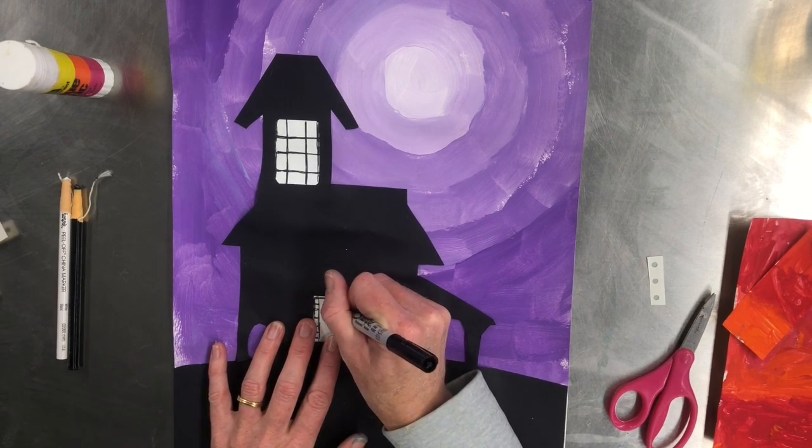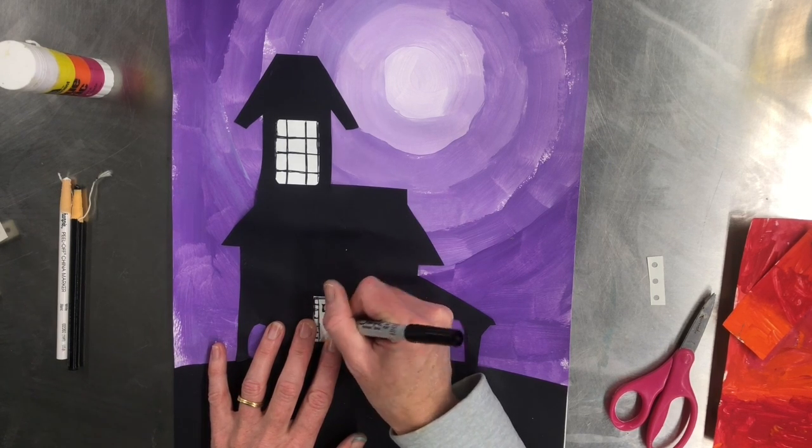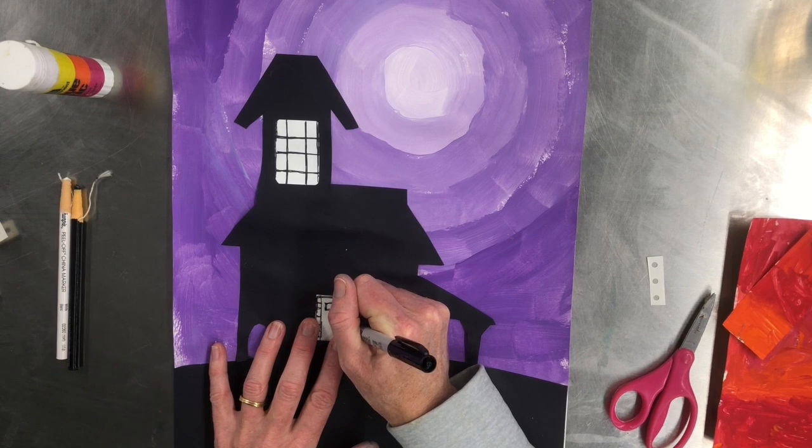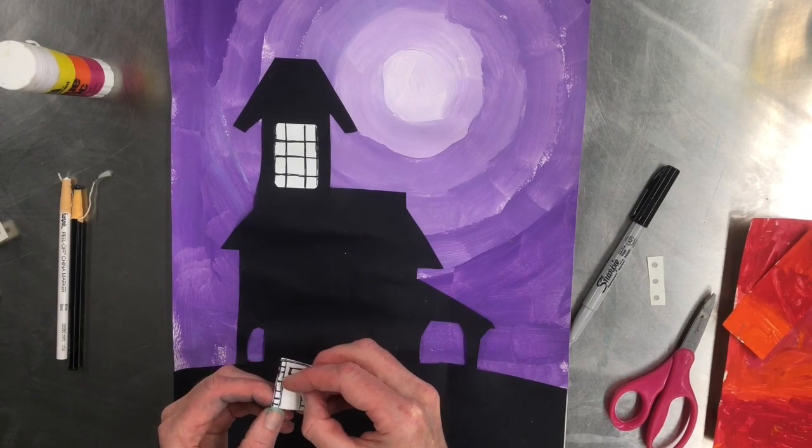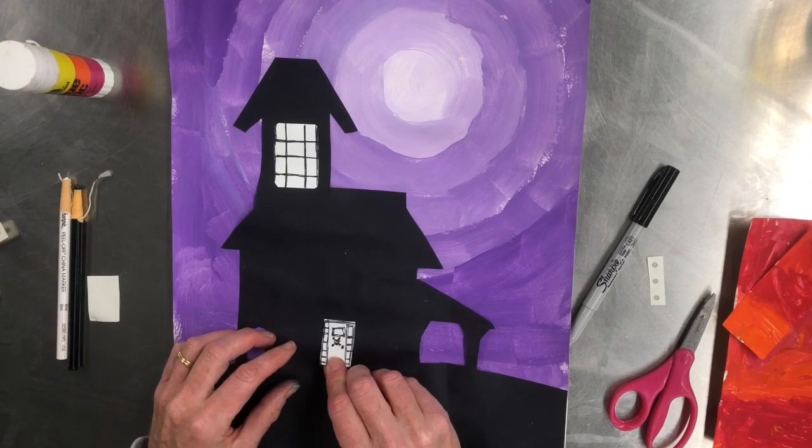And the glass here, and a handle, maybe a door knocker. Sometimes I have creepy door knockers, skull and bones. Okay, so from there I can peel this off and put in a door.